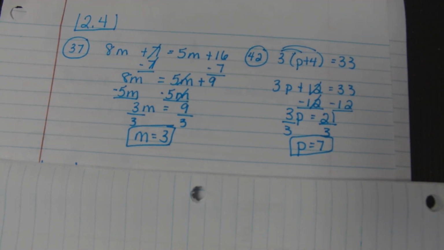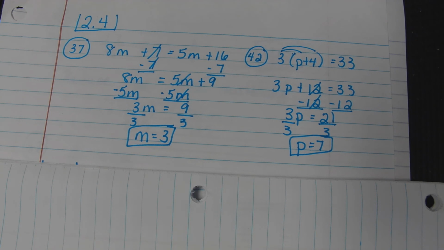These were variables on both sides. The 37, very basic steps. You follow MS3. 42, this one you distribute, then solve the equation. MS3, P is 7. Any questions?